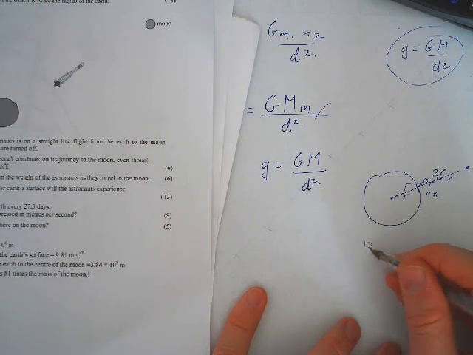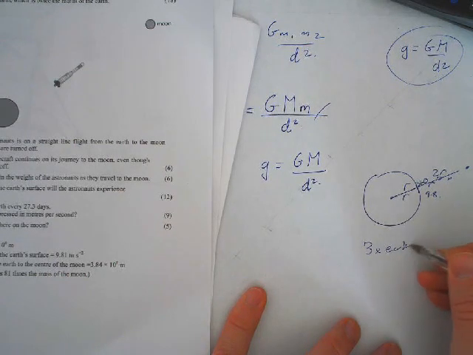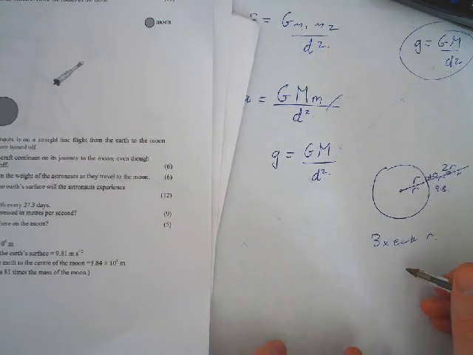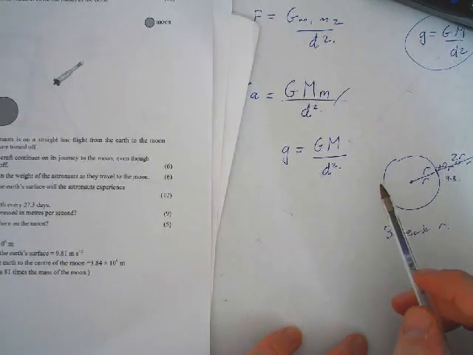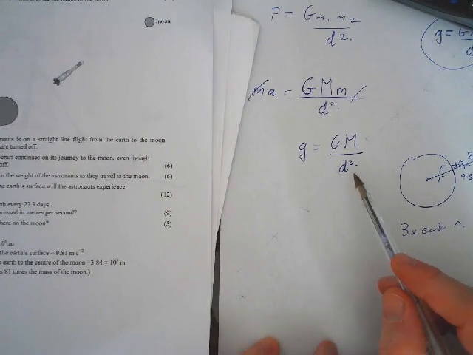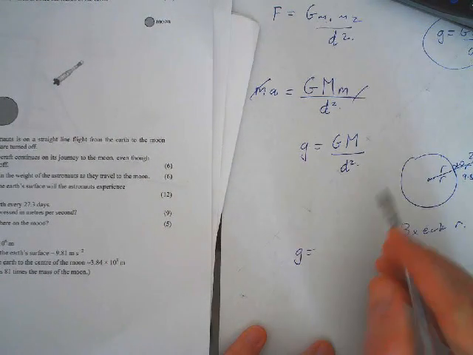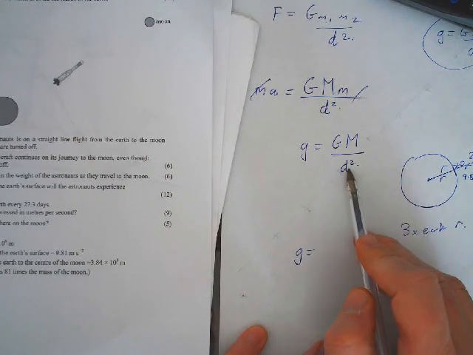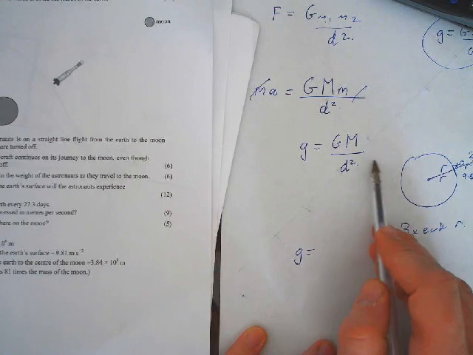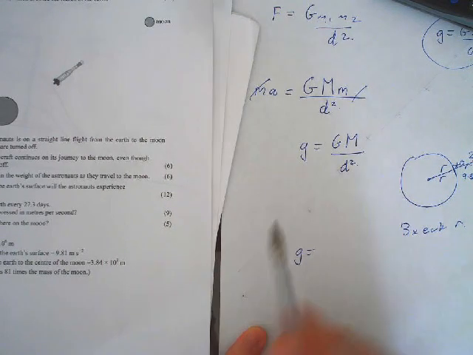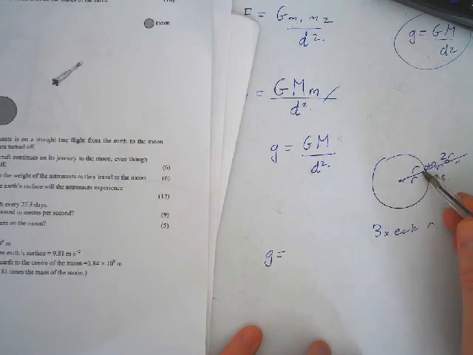So if that's the radius, we're twice the radius above it. So this would be 3 R's above it. So at a distance of 3 times the Earth's radius, what happens to the gravity? Now here what they're really asking you to do is to show that you understand how an inverse square law works, where the acceleration due to gravity, when you double the distance, doesn't go down by half.